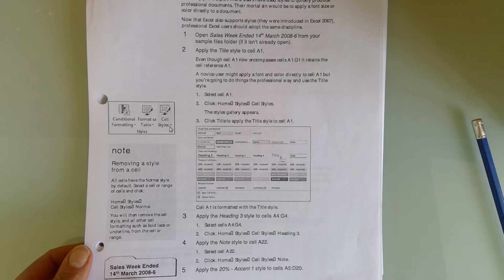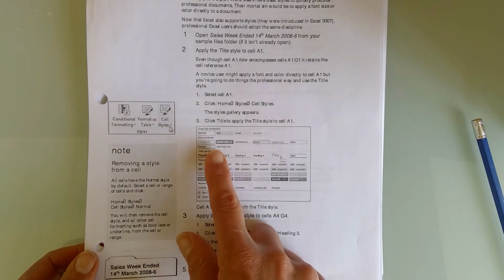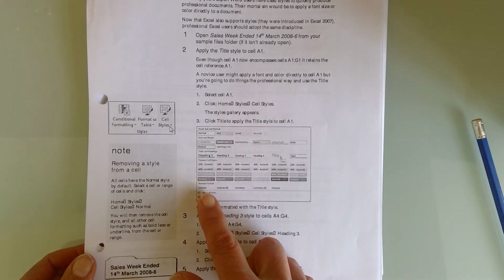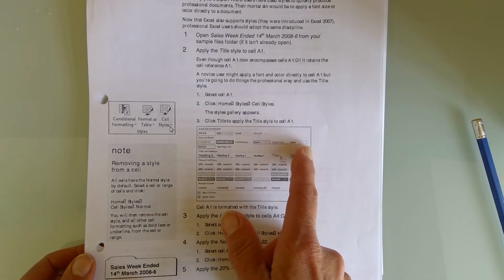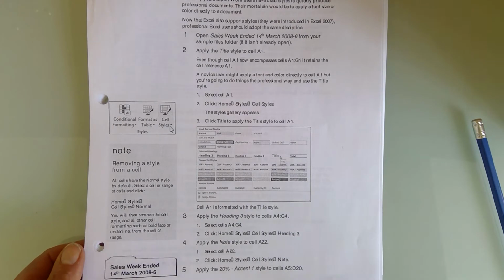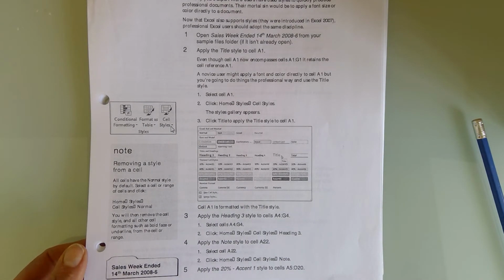Excel has made it very easy for us. They have some things that they call title styles. They got total styles where it automatically puts a double line underneath, things that work well for calculations and things that you're going to use more often when you're working with worksheets.